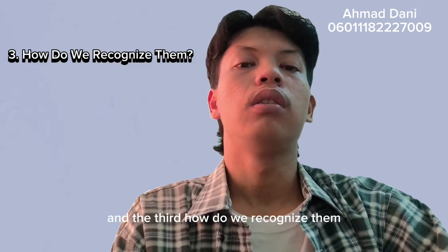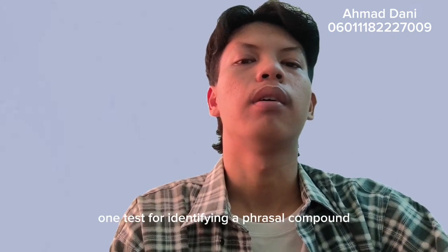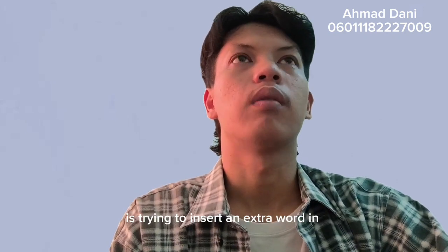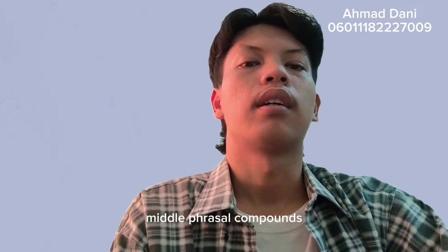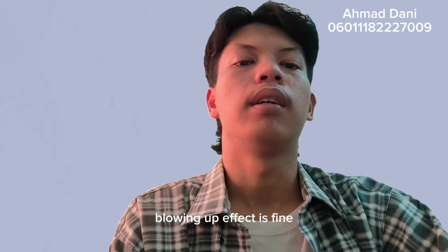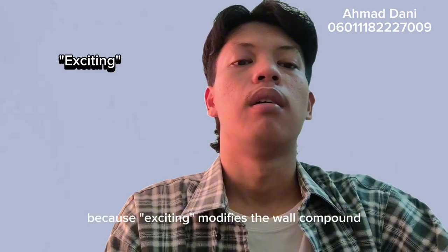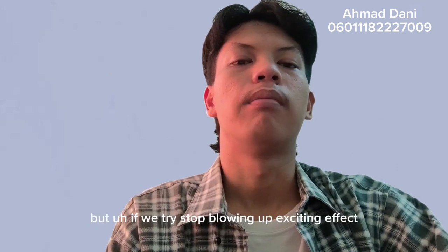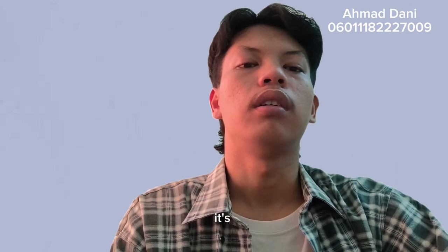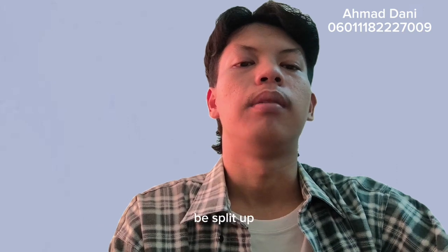And third, how do we recognize them? One test for identifying such a compound is trying to insert an extra word in the middle. These compounds don't allow this since they act as single units. For example, "exciting stuff blowing up effect" is fine because "exciting" modifies the whole compound. But if we try "stuff blowing up exciting effect," it sounds wrong because the phrase cannot be split up.